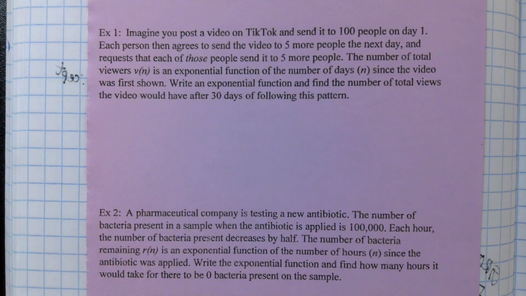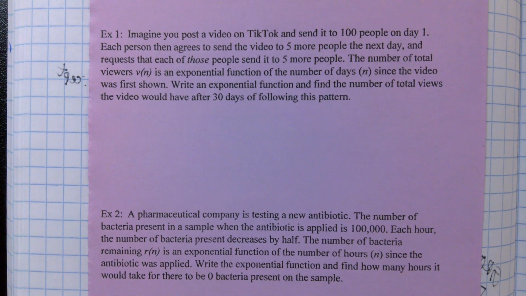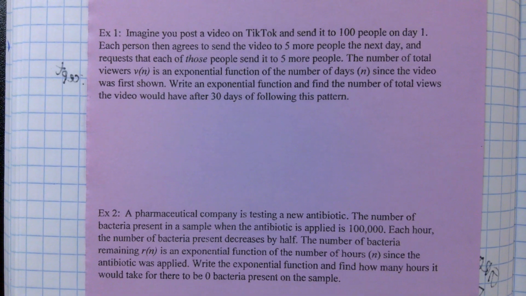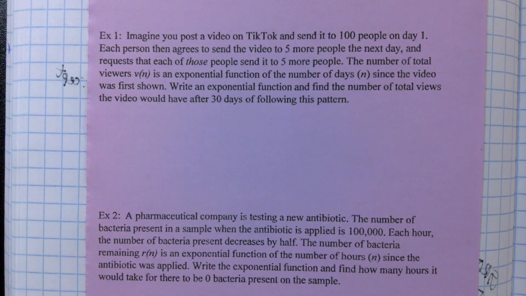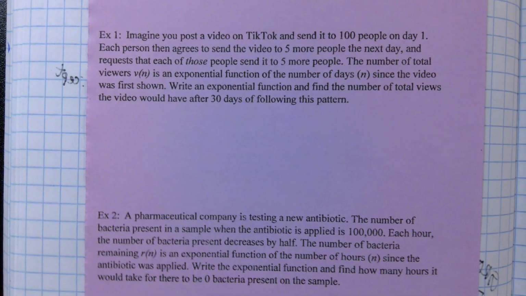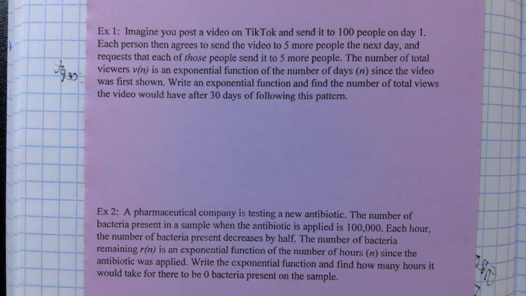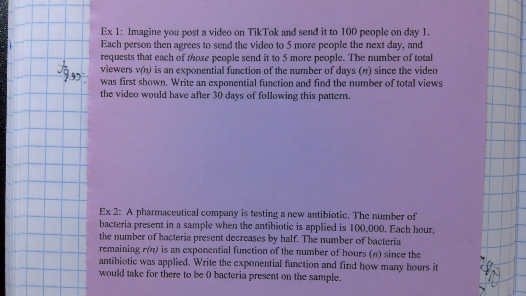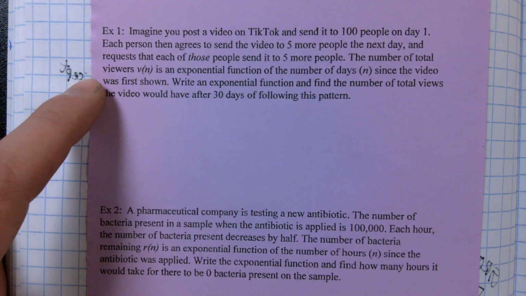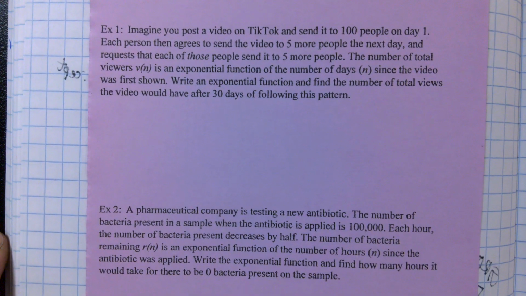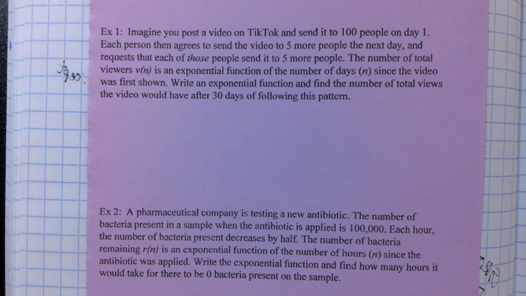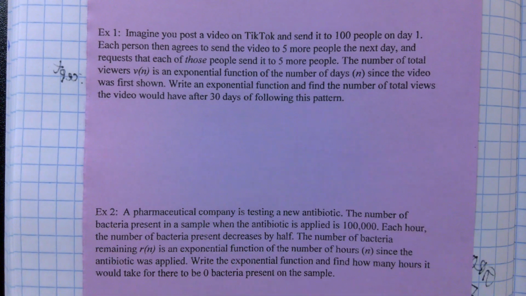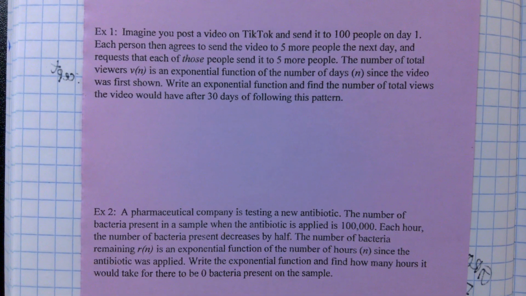So, example 1. Imagine you post a video on TikTok and send it to 100 people on day 1. Each person then agrees to send the video to 5 more people the next day and requests that each of those people send it to 5 more people. The number of total viewers, V of n, is an exponential function of the number of days, represented by the letter n, since the video was first shown. Write an exponential function, and now what we're going to do is find the number of total views the video would have after 30 days of following this pattern. We can expect it's going to be a fairly large number.